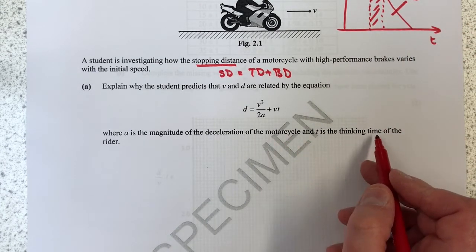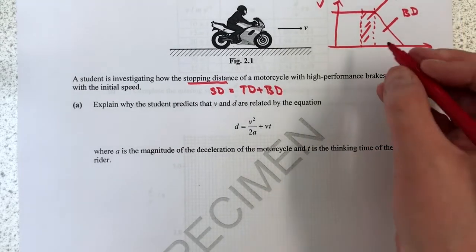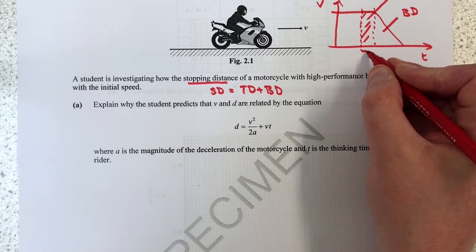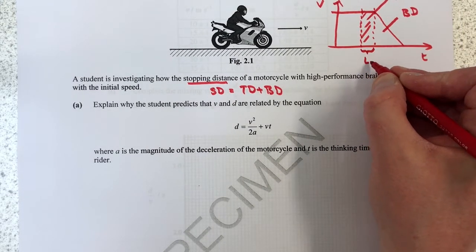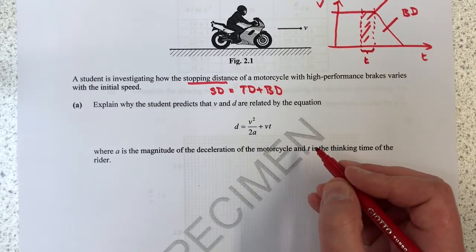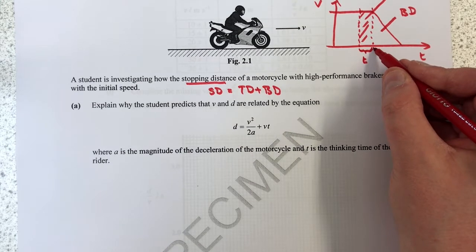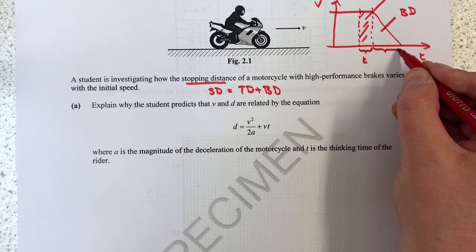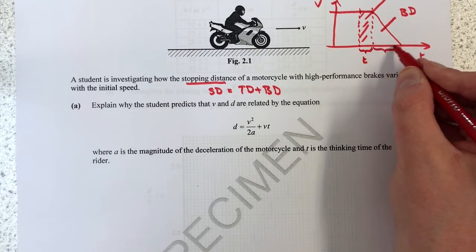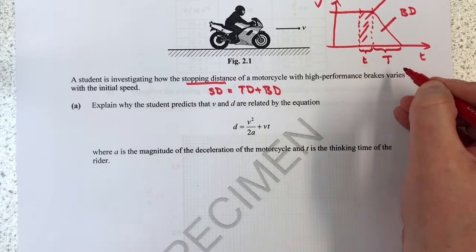And T is the thinking time of the rider. So that means I need to label this part of the graph as small t for thinking distance. But for the purposes of working out the area of this section, I'm going to need to use a different letter to represent this time, and I'll just use capital T there.